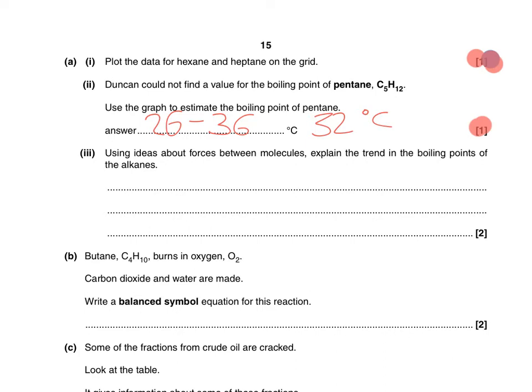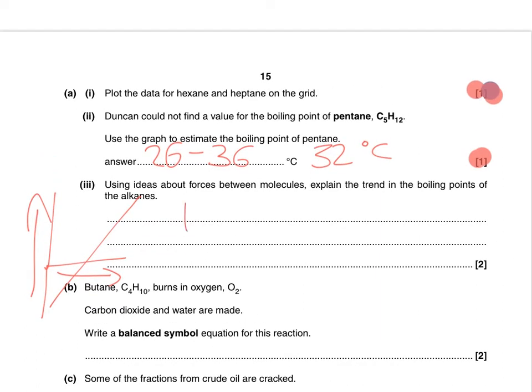So again, because it's higher tier, they're trying to make it a little bit difficult. They're not even telling you what the trend is. As we can see from our graph, if we think back to what our graph looked like, we had a line going up here. So we know that as our number of carbons is increasing, our boiling point is increasing. So our first mark is available for just saying that. So if we said as the number of carbons increases, therefore boiling point increases, that's 1 mark there, okay? Our second mark comes from the explanation.